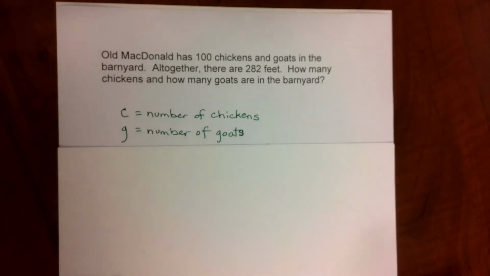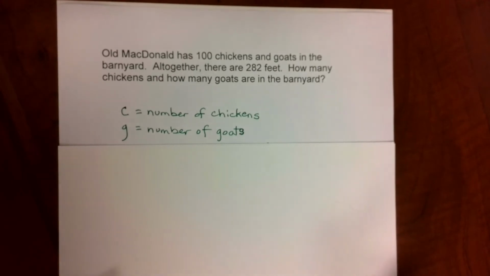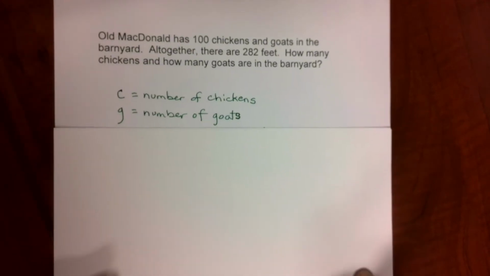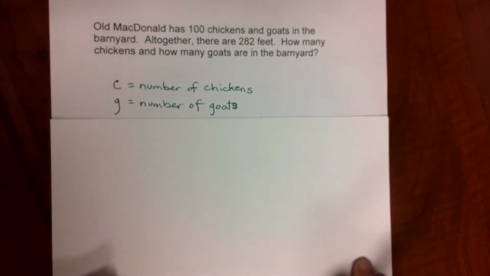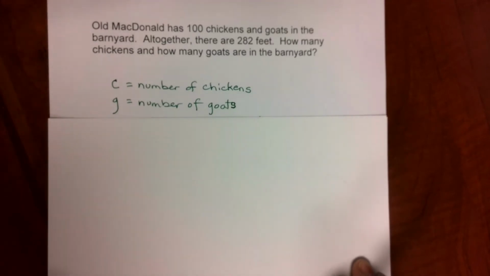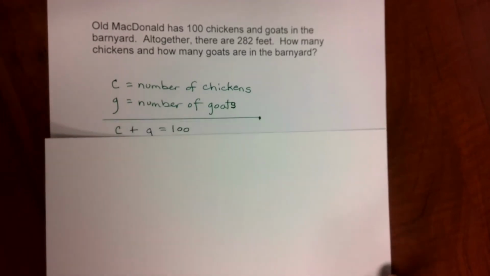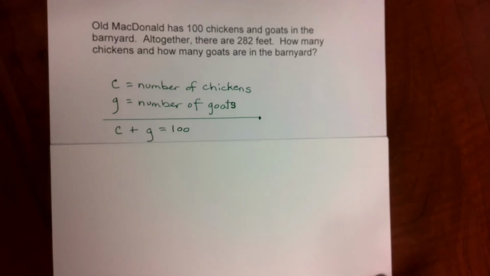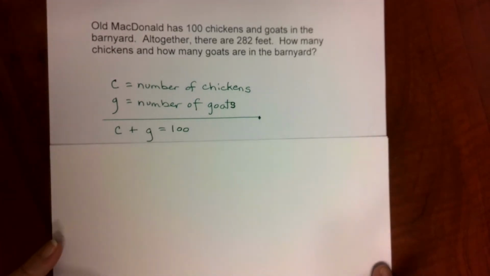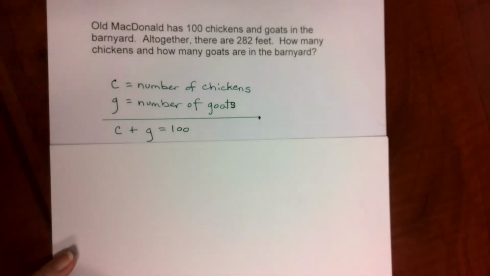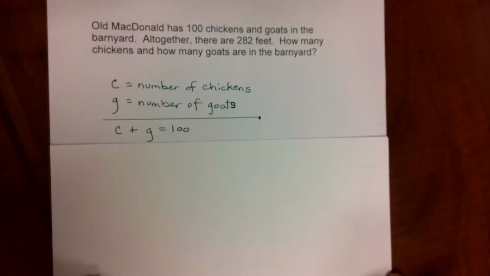Now we need to write a couple equations. We need to write two equations because we have two unknown variables. The total of the chickens and goats is 100, so that will become my first equation. C plus G equals 100. The other equation will have the 282 in it. That's the number of feet the chickens and the goats have.